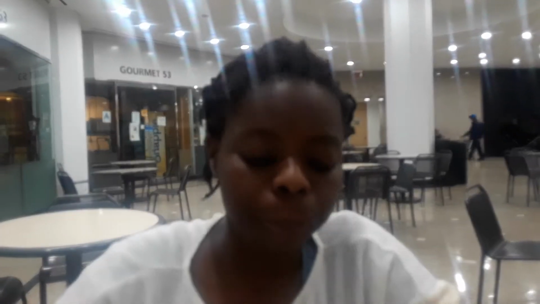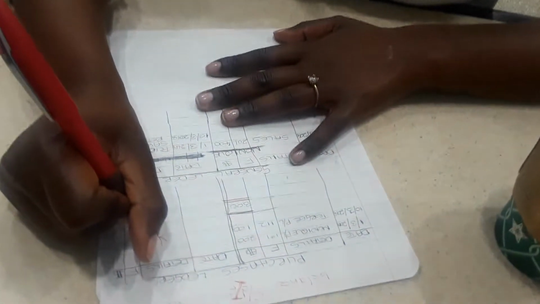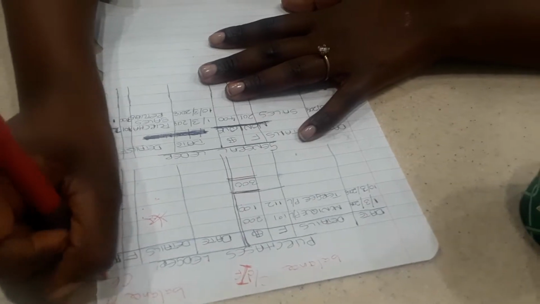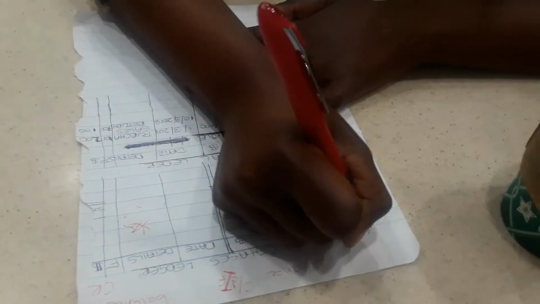So we're going to be balancing of accounts, and we're going to be making use of two technical terms: balance carried down and balance brought down. So this is a very simple example where we have nothing on the credit side and only entries on the debit side.